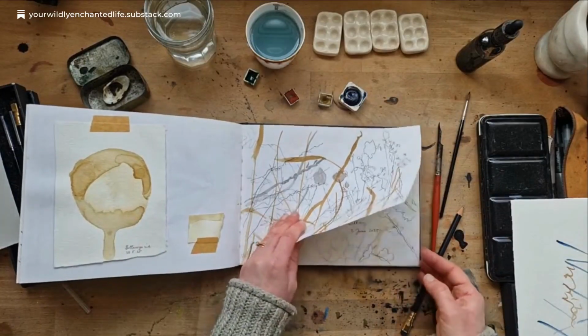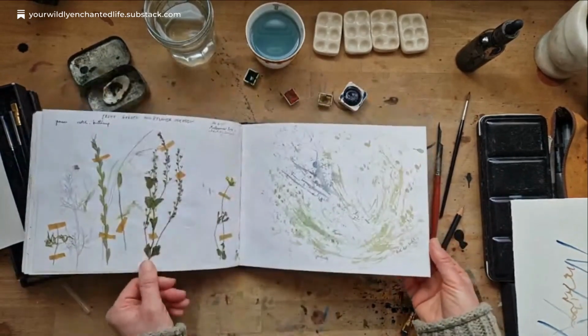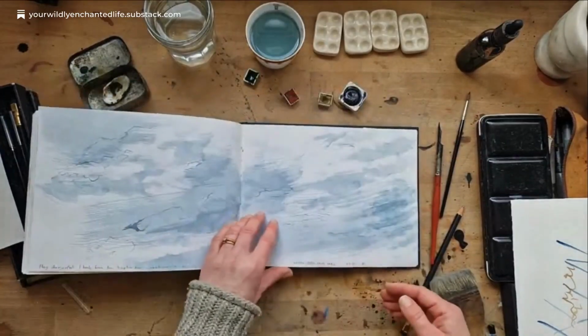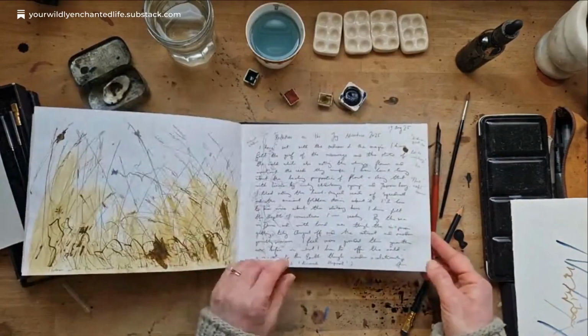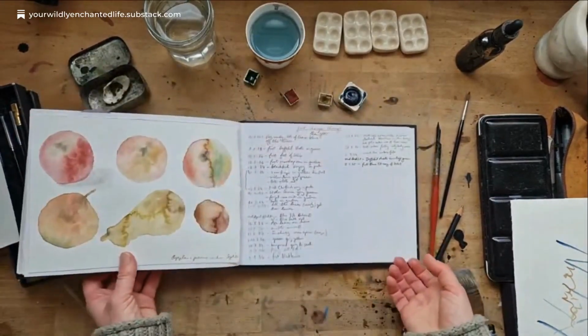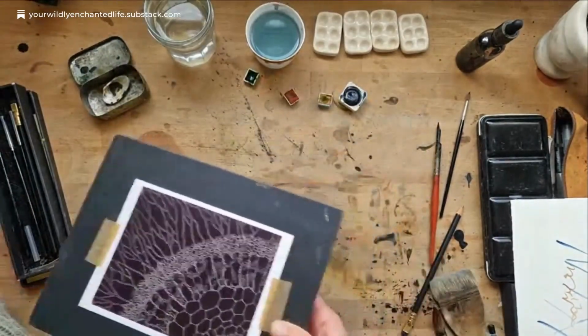We're here in the meadow, back in the summer again. Lots of pressings, lots of drawing with plants, trying to capture the clouds, the summer clouds, the movement of them. Again, reflections from the adventure. And that was 2 years of Rewild Your Soul where I quickly flick through.